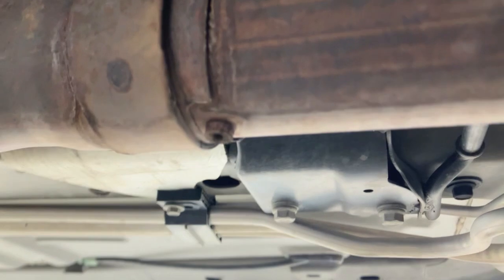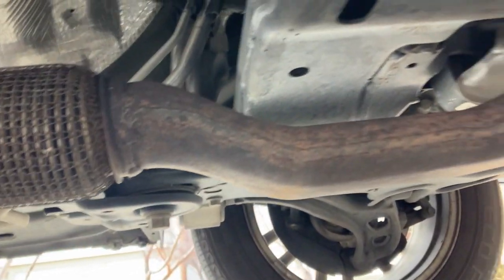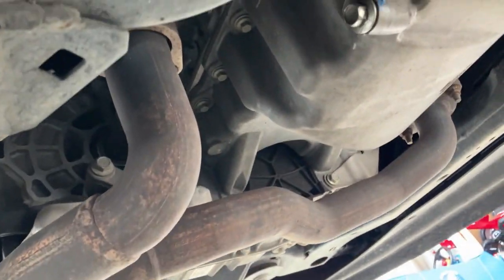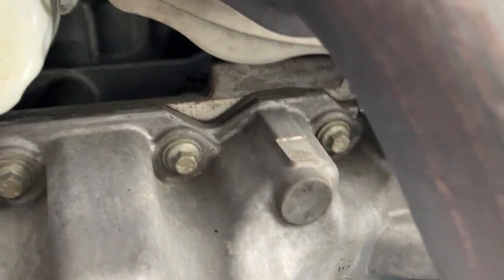Oh, that's not split, it's just a flange, okay? That looks good. All the way up to where we were when we were looking at the O2 sensor. Alright, now let's check the front.